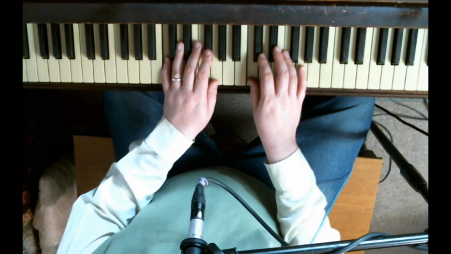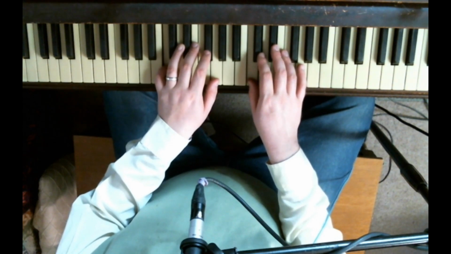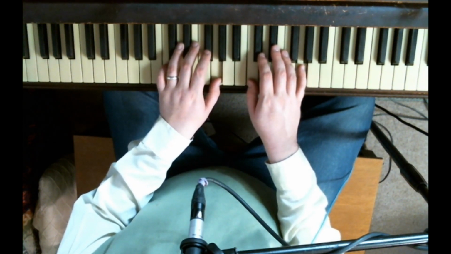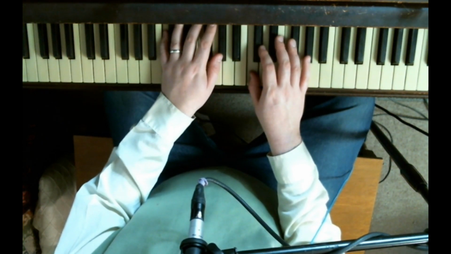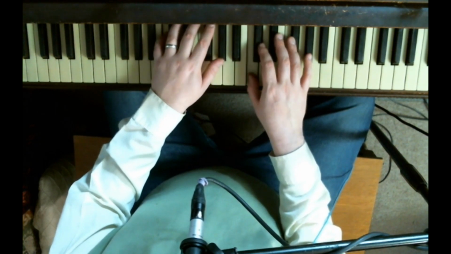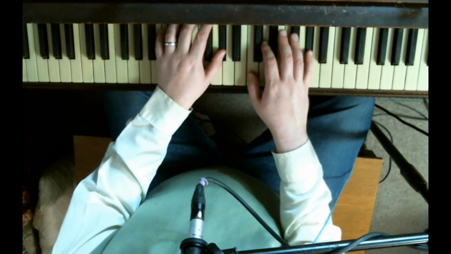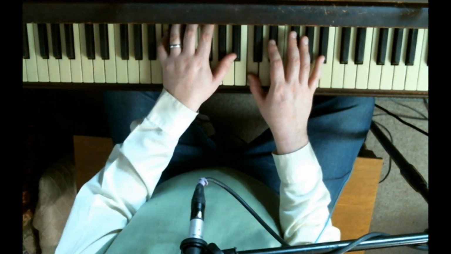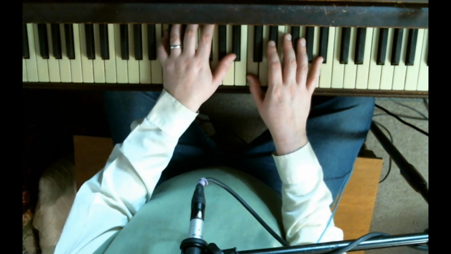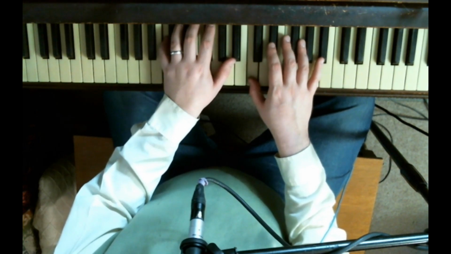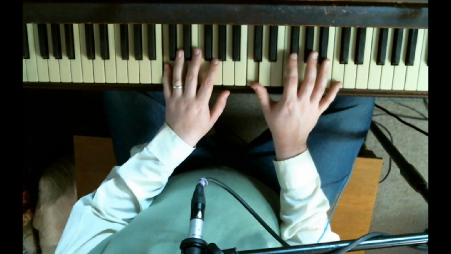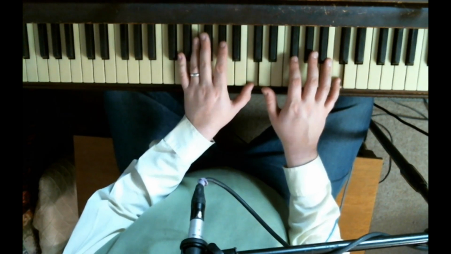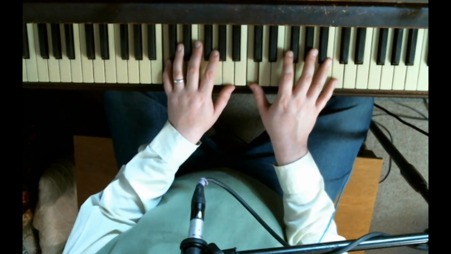From 3 to 7 is a perfect fifth. 3, 7, 3. From 3 to 1 is a minor sixth. 3, 1, 3. From 3 to 2 is a minor seventh. 3, 2, 3. And from 3 up to 3 is an octave, of course.